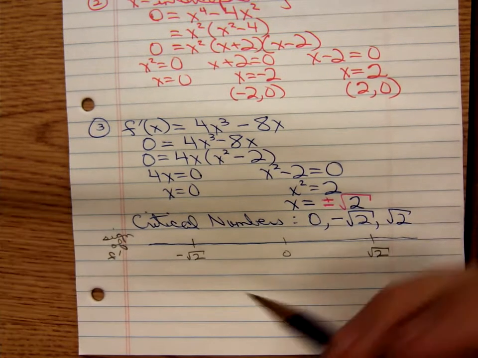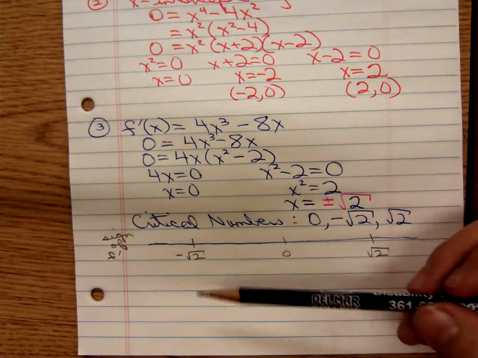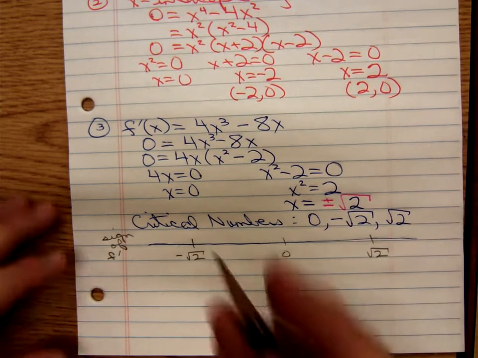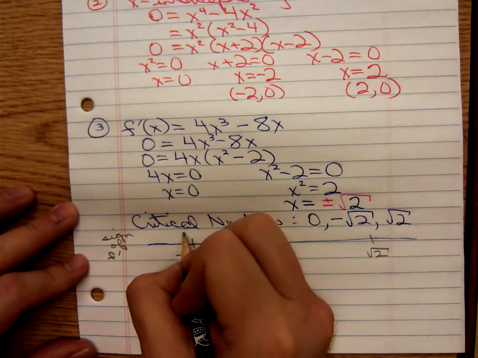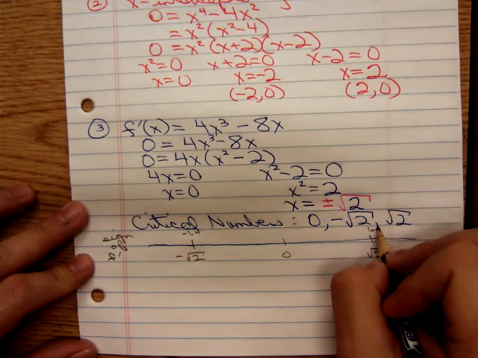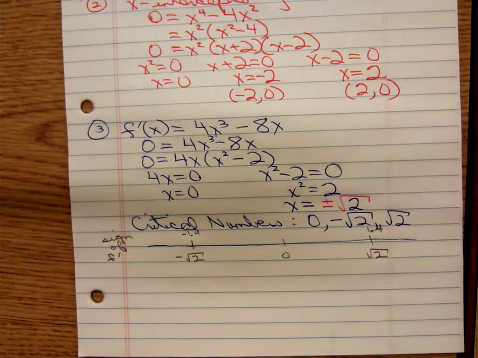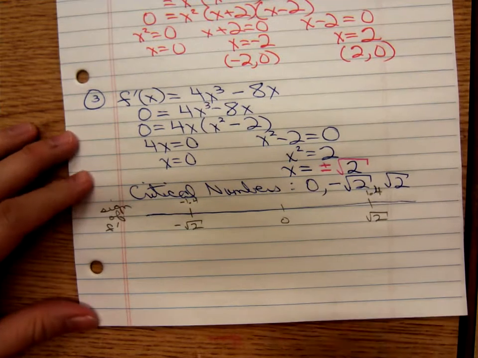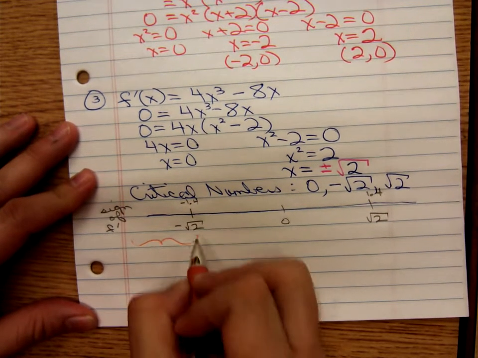And it might be helpful to remember that the square root of 2, a decimal approximation for that, is around 1.4. So I'll make a little note there. That's approximately negative 1.4, and that's approximately positive 1.4. It's hard to see that, okay? So we're going to choose a number in each interval and test the inequality. So to the left of negative 1.4, I can choose any number I want over here.